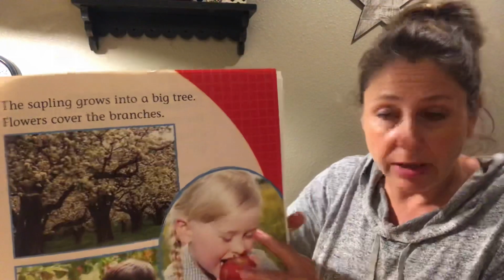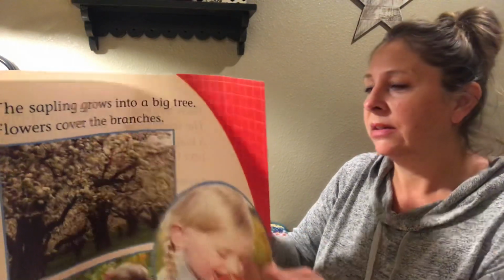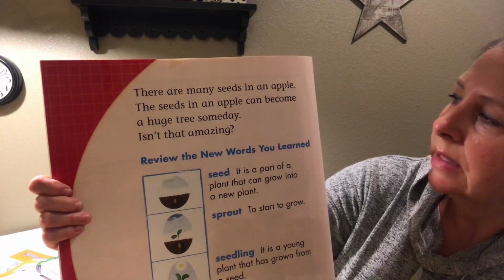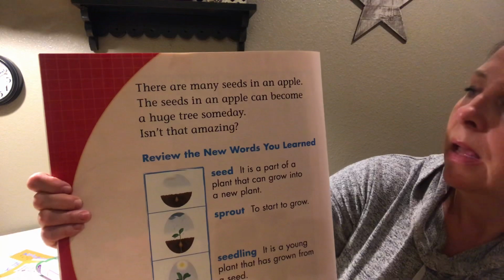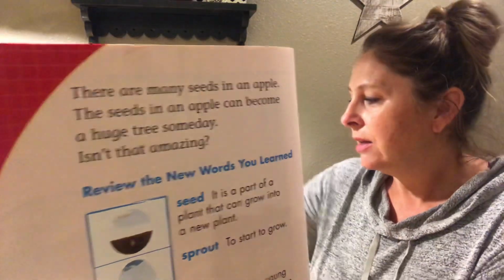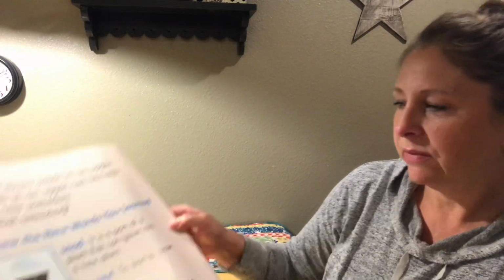Did you know when you're eating an apple that it actually started out as a flower? Here it says, there are many seeds in an apple. The seeds in the apple can become a huge tree someday. Isn't that amazing? One tiny little seed can grow into a huge apple tree just by giving it what it needs in its environment.